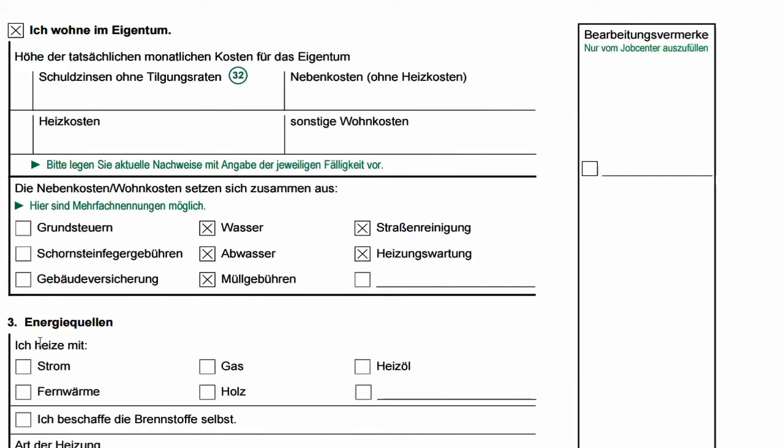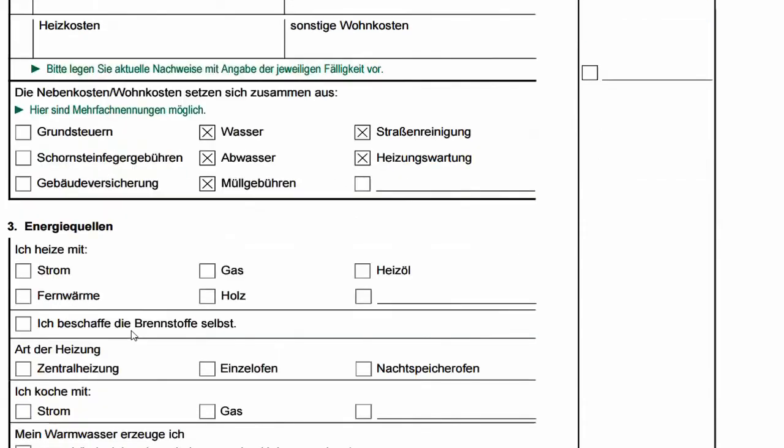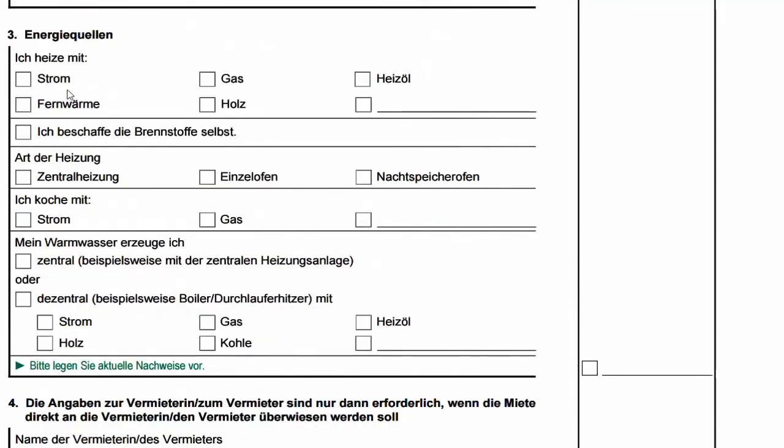If this accommodation is not your own property, you leave this part empty or open and you just draw a line on this part like this. Part 3 is about the energy sources. And here you provide information about which of these options you heat your accommodation with.